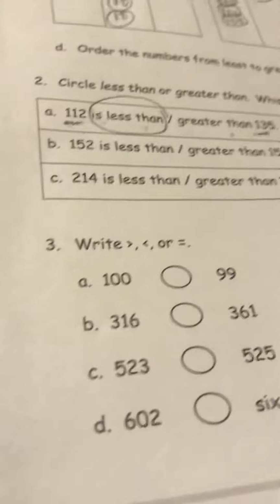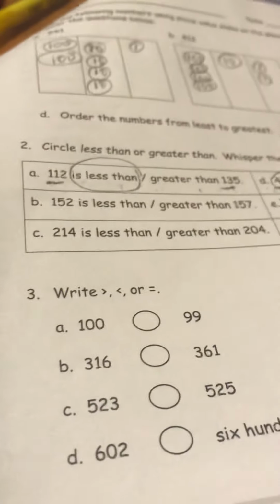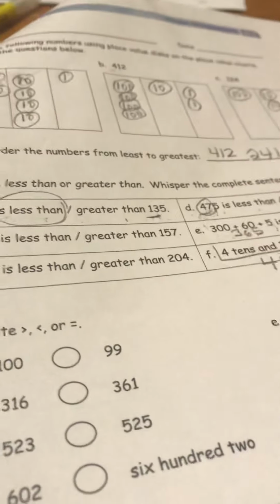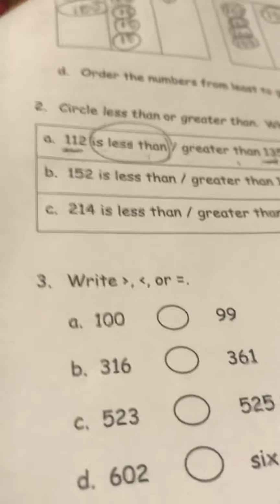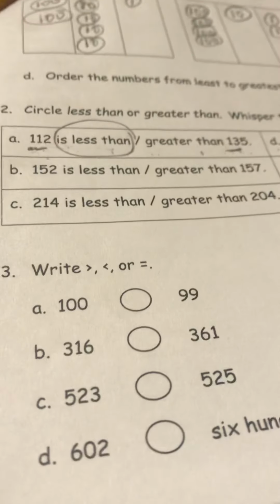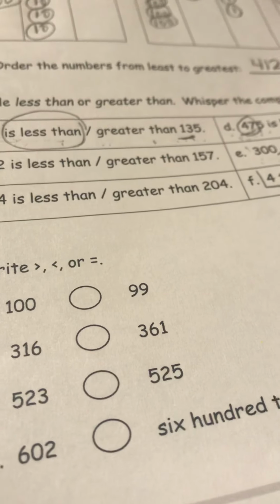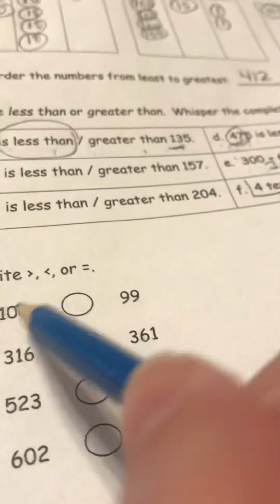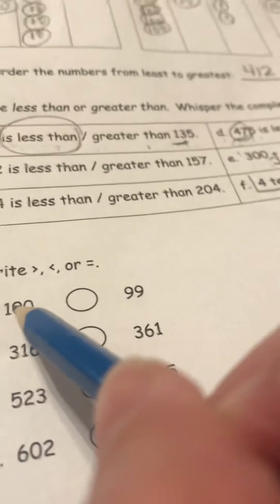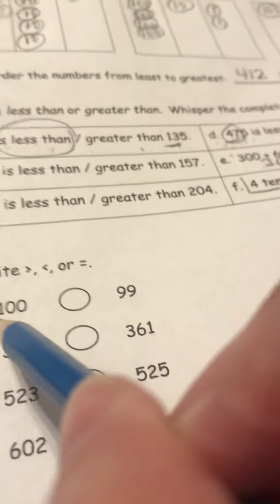Now let's look at number 3. Now for number 3, we're going to actually use the symbols greater than, less than, or equal. All right, so there's a couple of ways, or actually 3 ways, that I've taught my children or students to recognize which is less than, which one's greater than, or equal to. Of course, equal is easy. I've taught the students that equal means the same as. That means on either side of the equal sign, the numbers are the same, or they equal the same number.